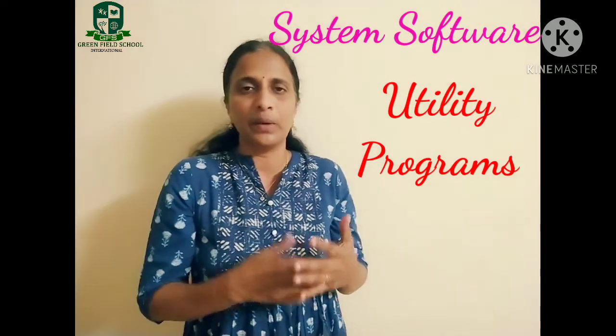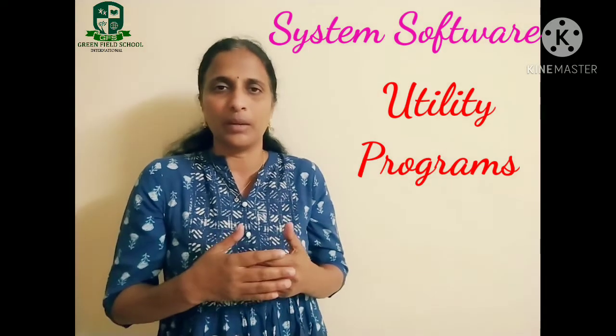Okay, and then the last one is the utility programs. A utility program is specially designed software which helps the smooth functioning of a computer. For example, antivirus software, disk cleanup, or disk management. So all these are specially designed programs to perform a particular task, which helps the smooth functioning of a computer. So we have many types of utility programs such as antivirus, disk cleanup, or disk management programs, etc. Okay, so all these are different types of utility programs.